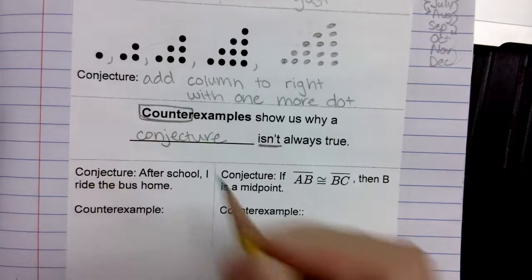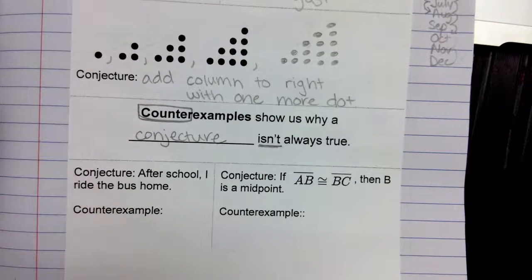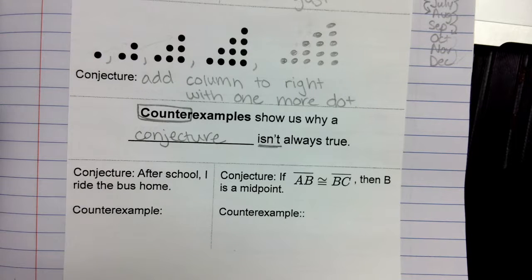And they might go, 6 is too low, how about 9,500? And then you could offer, no, I can do 7. And you go back and forth. That countering, that back and forth, is like showing a different option or giving another option. So we're going to use counterexamples as a way to show why our conjecture might not be true.